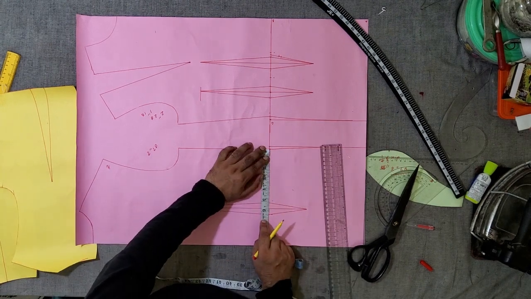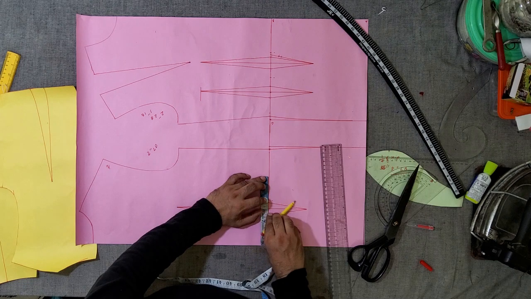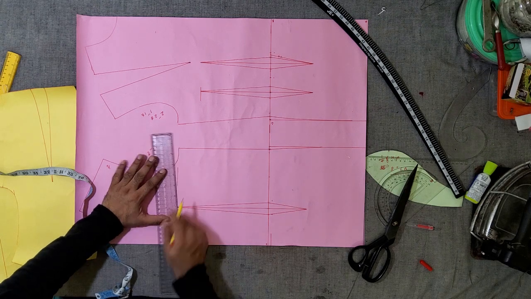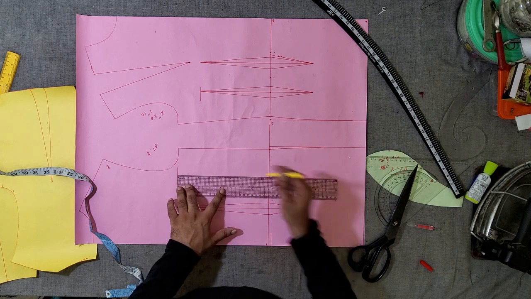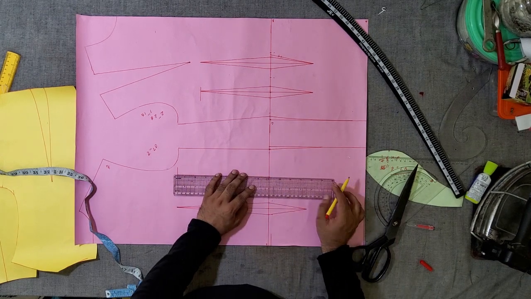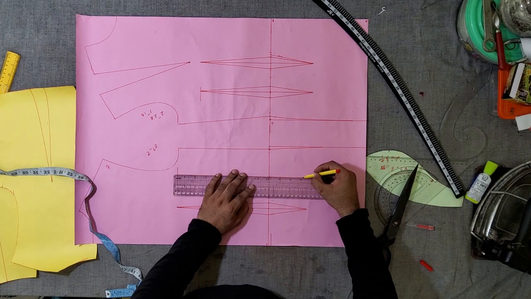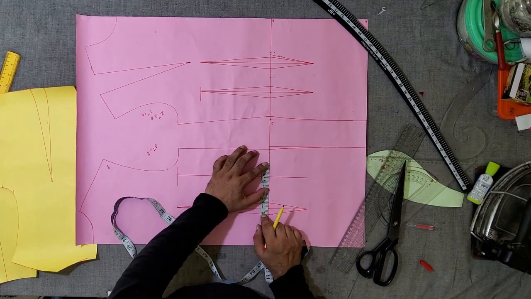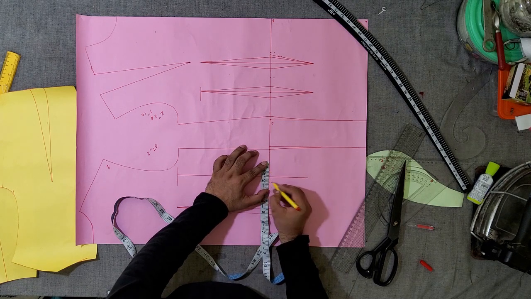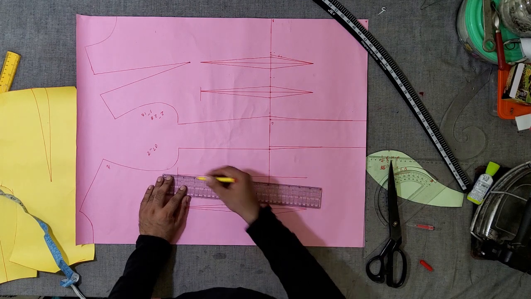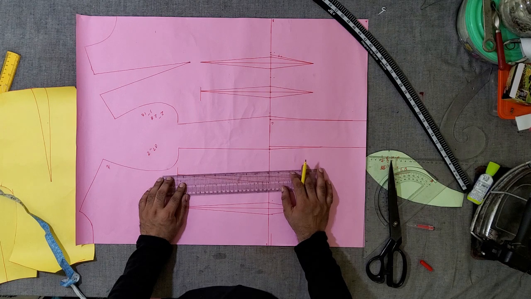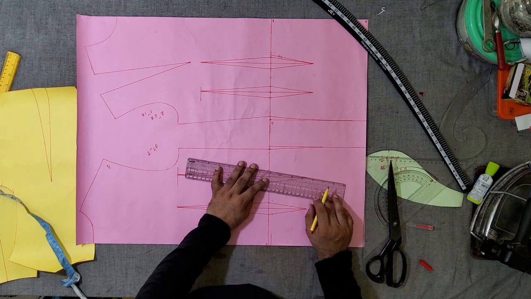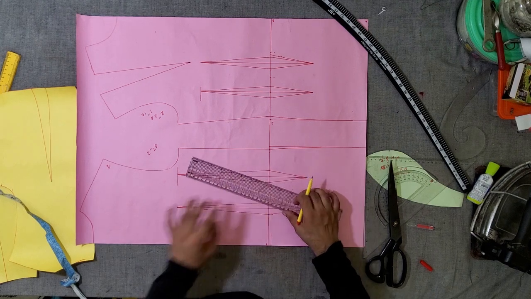We have to mark the center from here, and again we will take the same level and we are going to make another dart, and from here we will again go 3.5 inches. 3.5 inches. Okay, same measurement, 4.5 blocks, 4.5 blocks. Okay, so this is it.